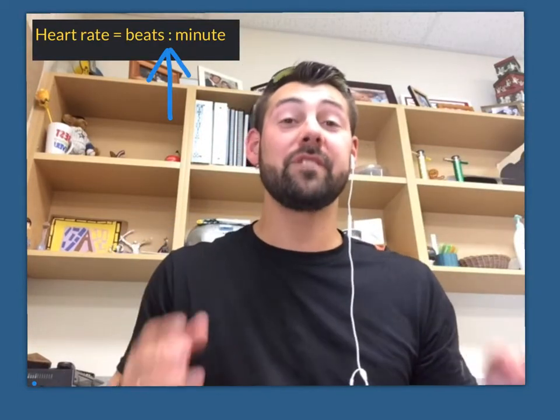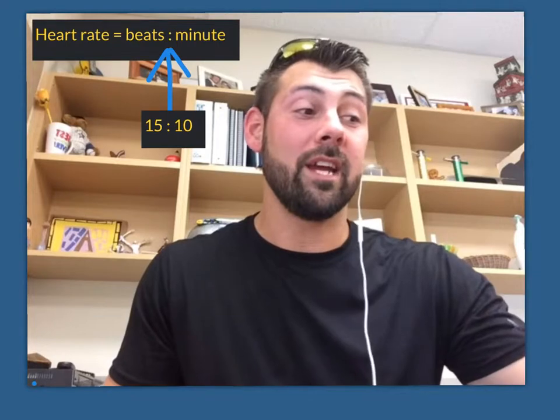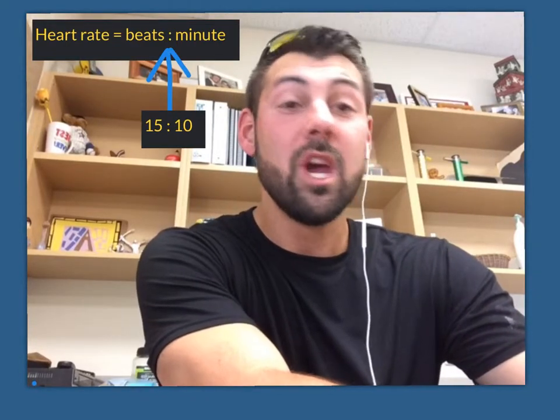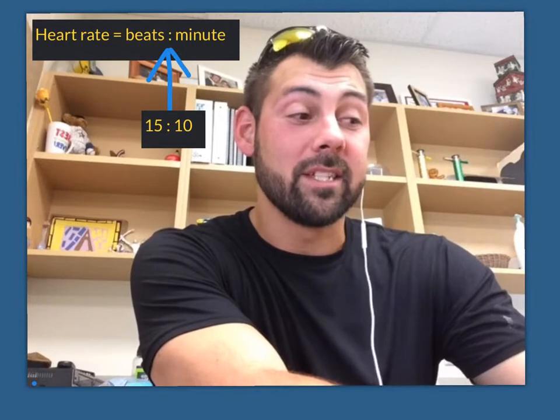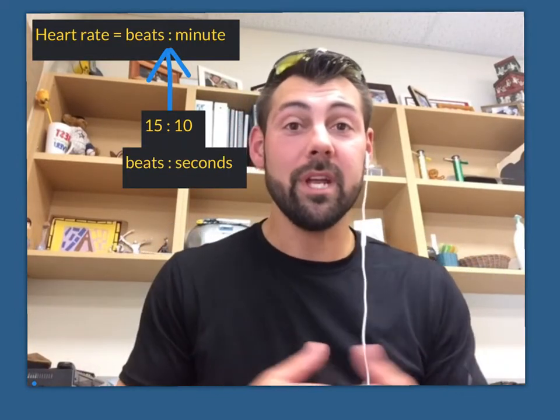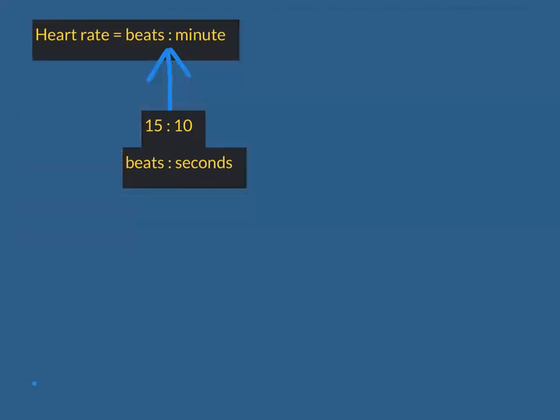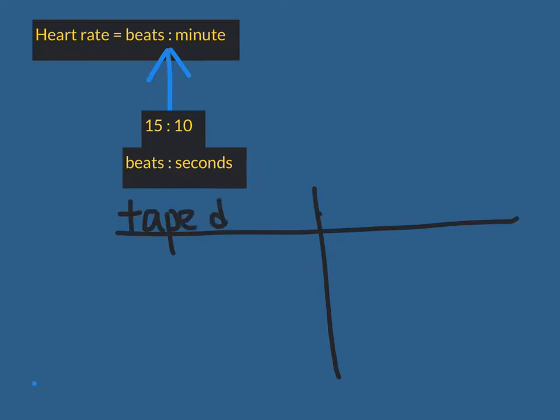Okay, I got 15 beats right there. And so that's 15 pulses per 10 seconds. So how can I find out how many beats per minute my heart rate was? So I want to work this problem two different ways to give you an idea of options you have. The way I see it is I'm going to give you two windows to look through, but you get to choose what view you prefer. So this way will be a tape diagram way. And our other method, after we do the tape diagram, will be what I call the algebra way.